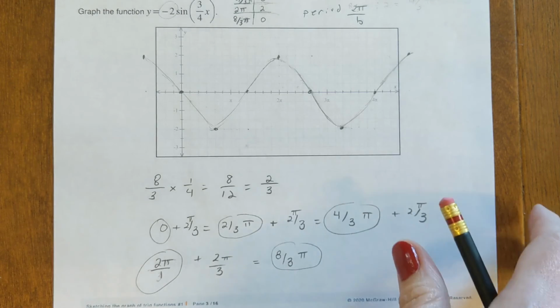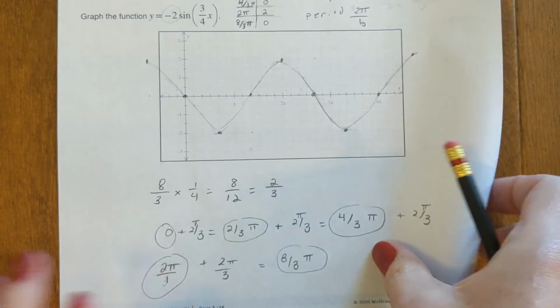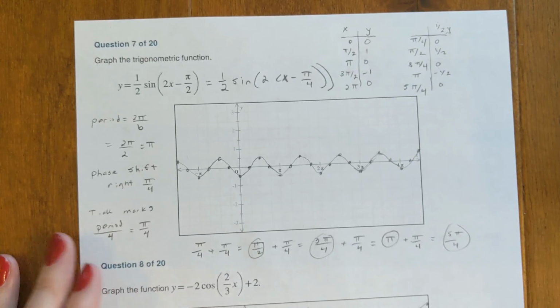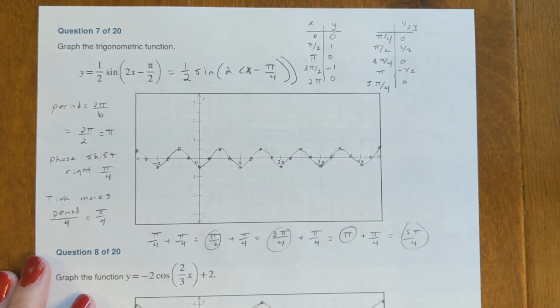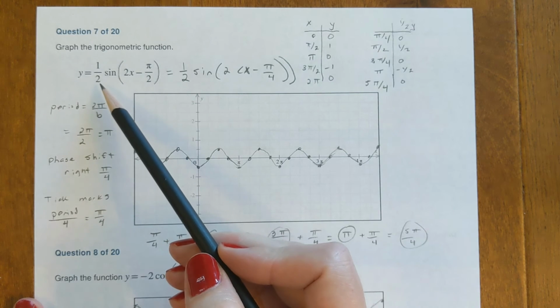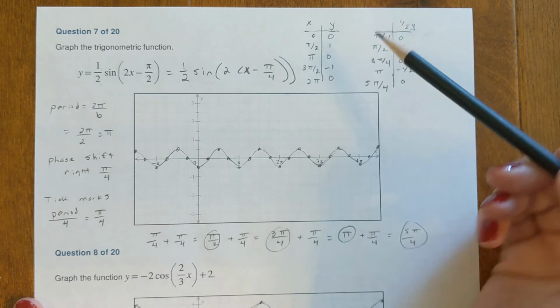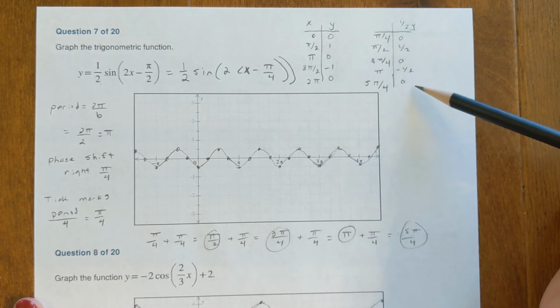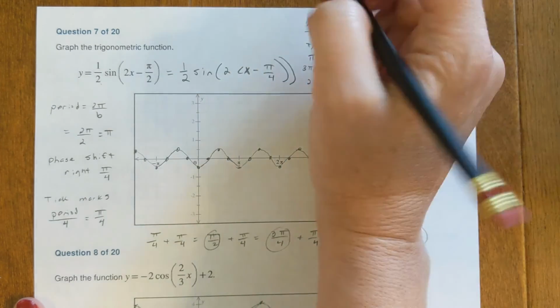All right, so number 7, they put everything all together for you. Wasn't that nice of them? So the only thing that happened on this for the y is that it's multiplied by a half. So all my y values got multiplied by a half for the sine. Here's the original sine right here.